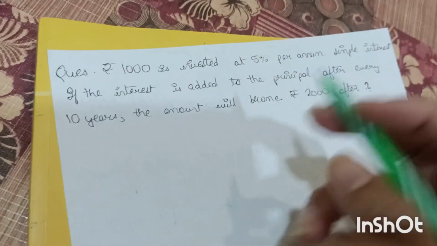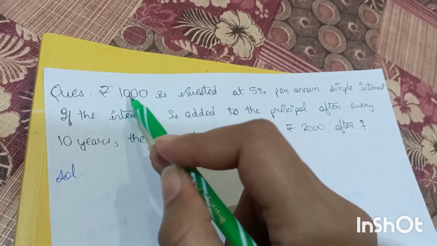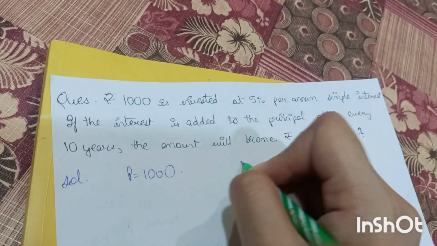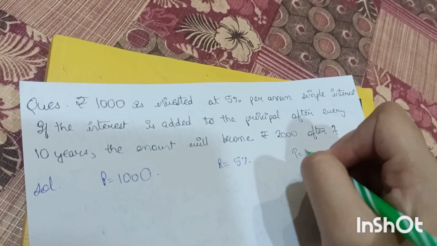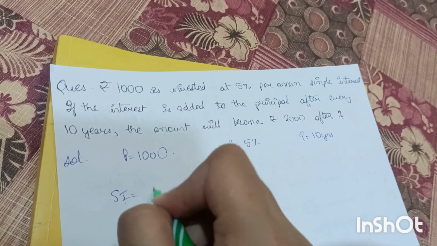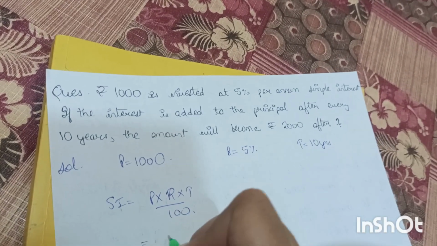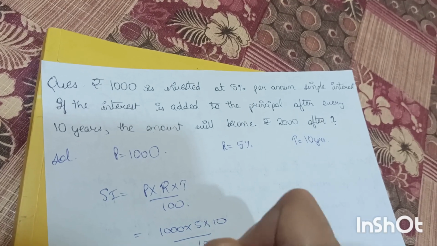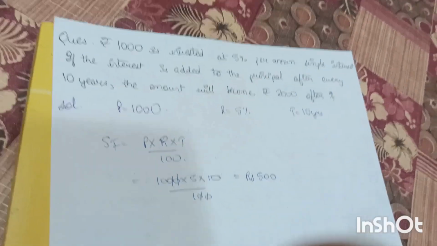Now let's solve it. First let's see the values. Over here rupees 1000 is principal, rate is given as 5% and time is given as 10 years. Now let's find SI first. So SI will be 1000 into 5 into 10 upon 100. So we get SI as 500.